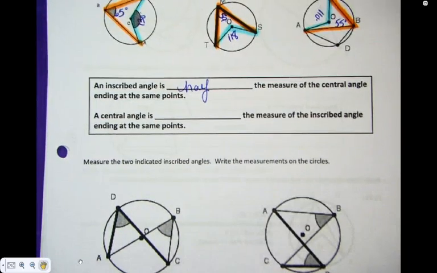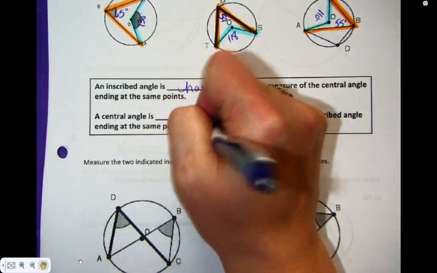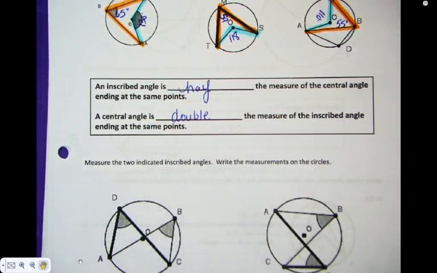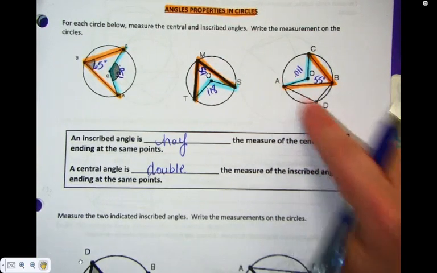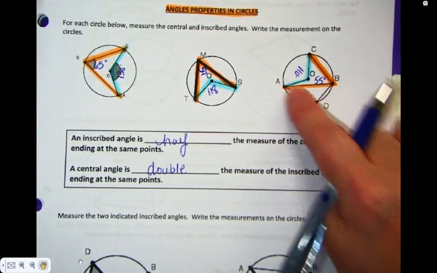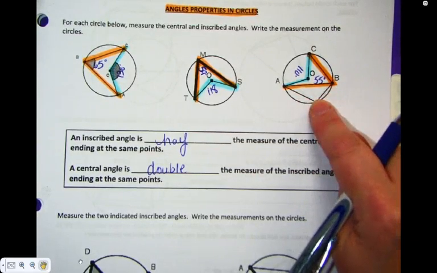Or we can flip it around and say the central angle is something the measure of the inscribed angle. Double. The key for both of them is they have to end and start at the exact same points. So if we look at this diagram, this property has nothing to do with this inscribed angle over here, A to D to B. Why? It doesn't end and start.